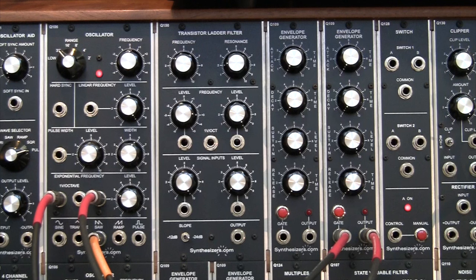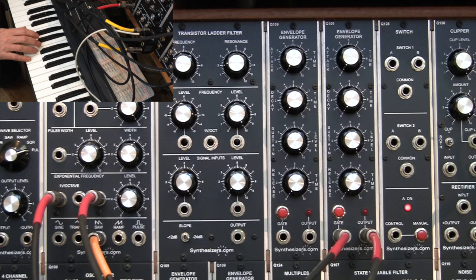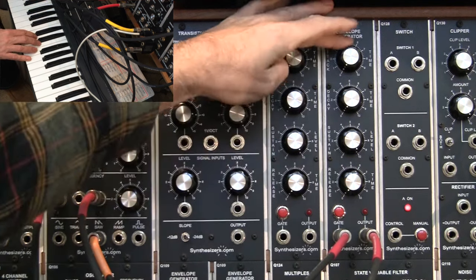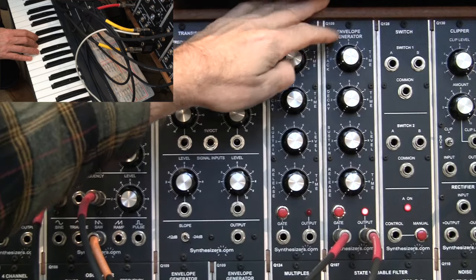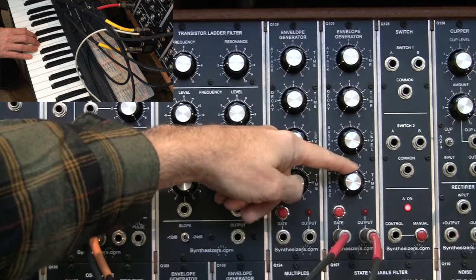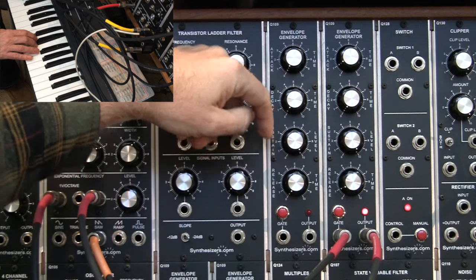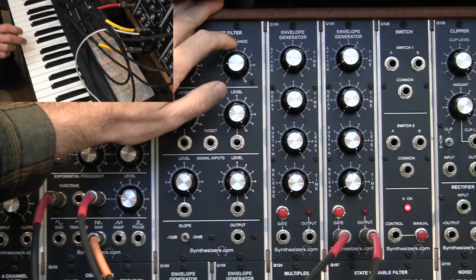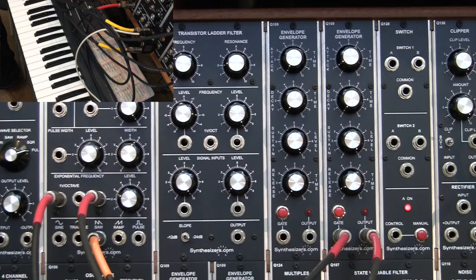So first I'll play a few notes on the keyboard so we can hear the effect. I have both the attack and release of the Q109 right now at 0, and I'll change it so you can hear exactly what's happening. I'll add some attack. And I'll add some release. So you can hear that the note starts low, goes up an octave, and then returns back down, and that's all being controlled by the envelope generator.